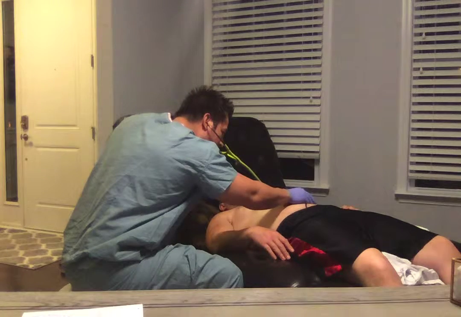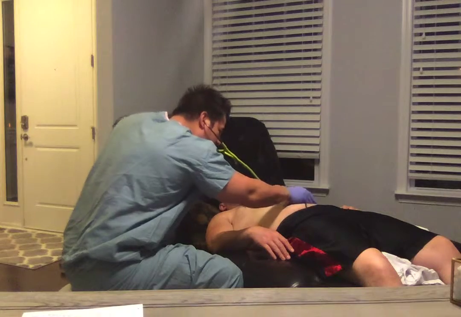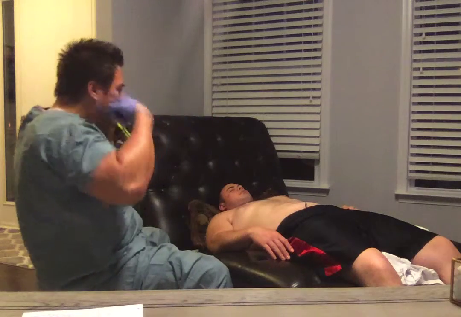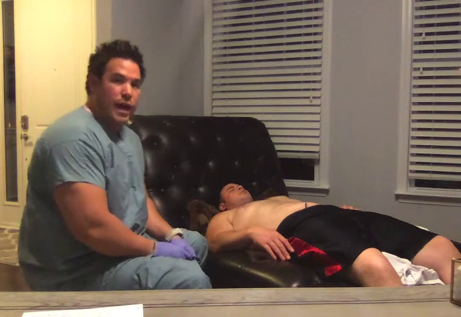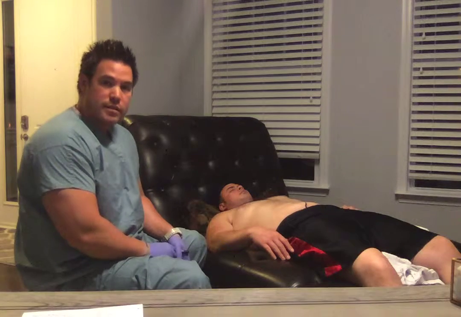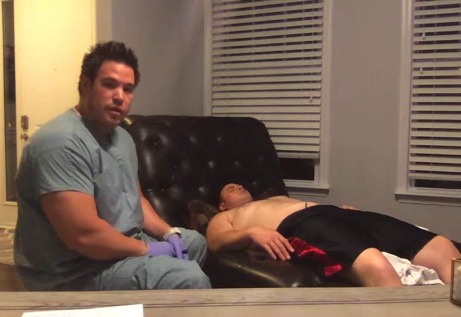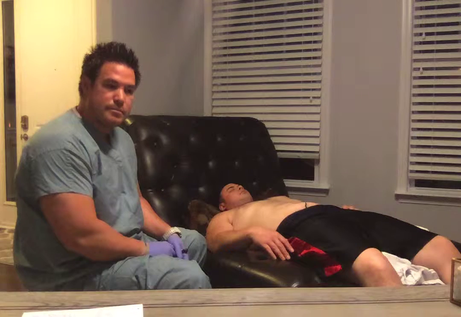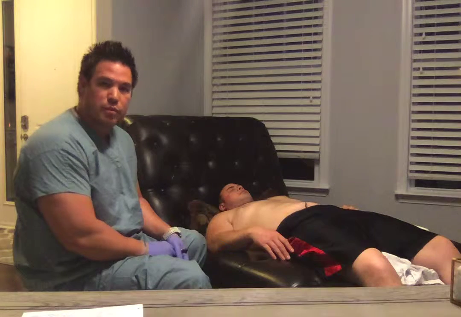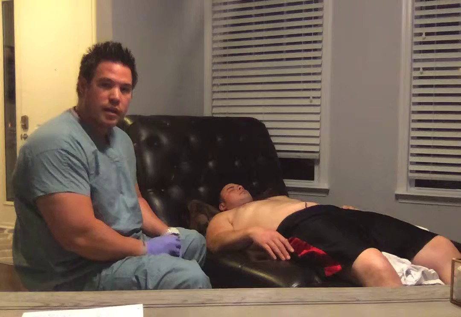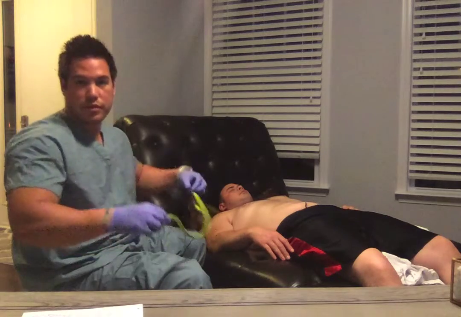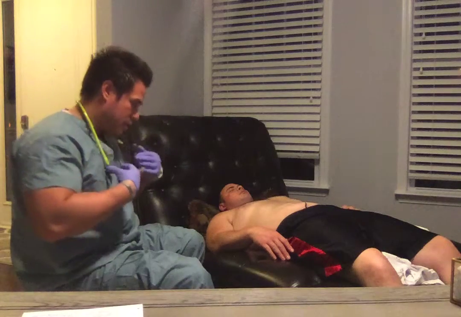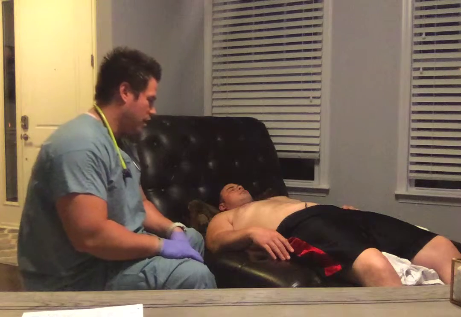If I didn't hear anything, I would want to listen for a total of 5 minutes before I chart absent abdominal sounds. Absent abdominal sounds would warrant emergency. That would mean that there is possible peritoneal damage and would possibly warrant surgery. So his bowel sounds are active and equal all throughout.